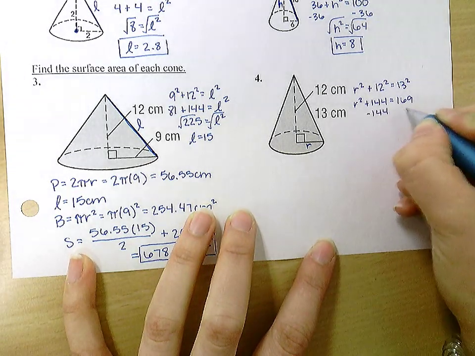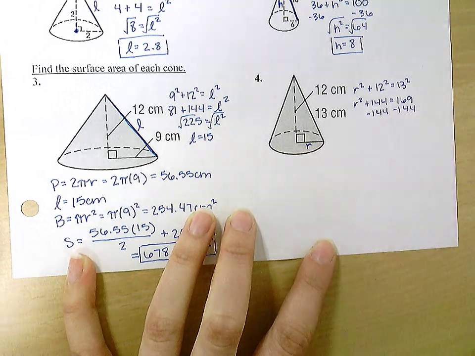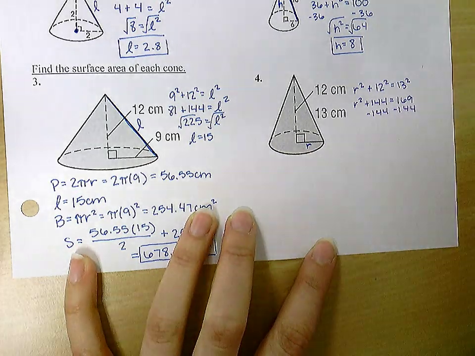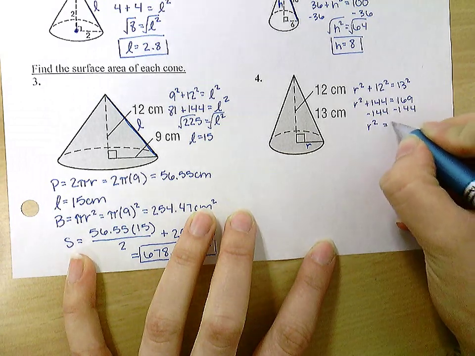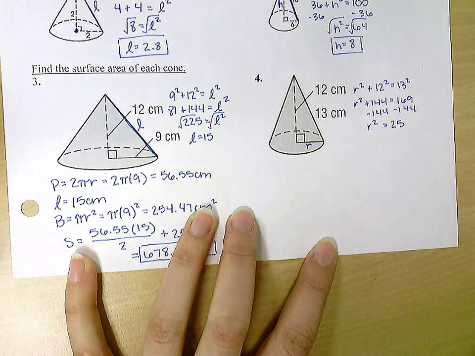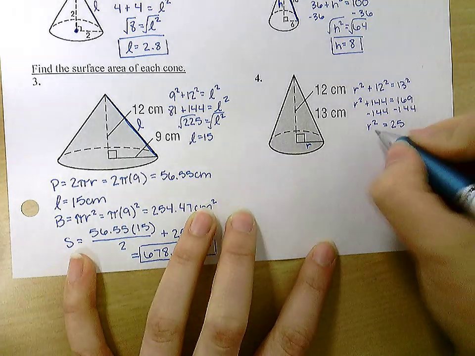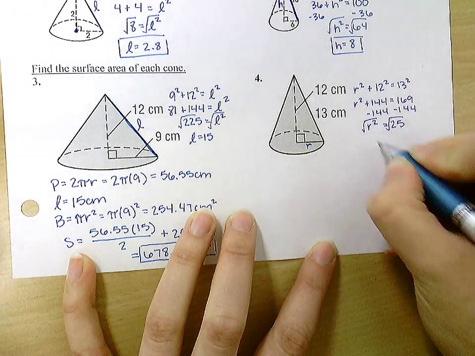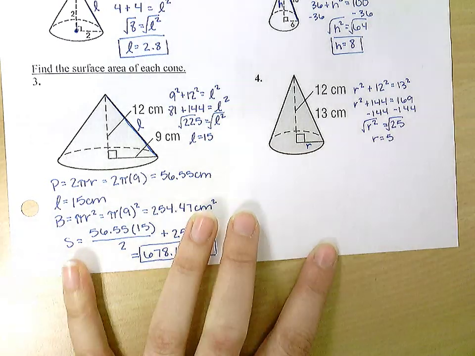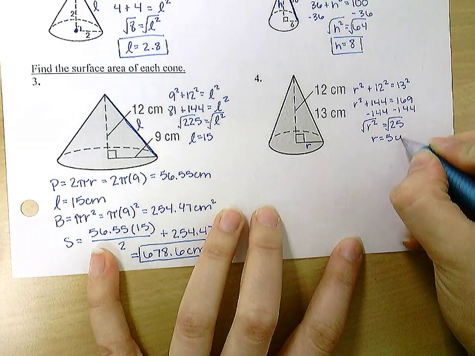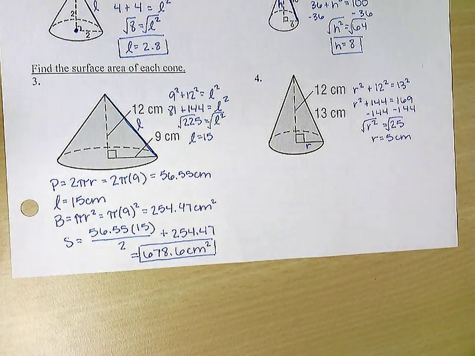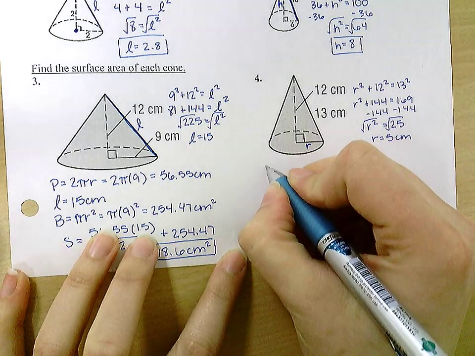Subtract 144 from both sides of your equation to get r squared is equal to 25. And then take the square root of both sides. So our radius is equal to 5 centimeters.